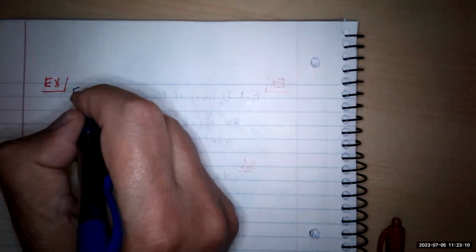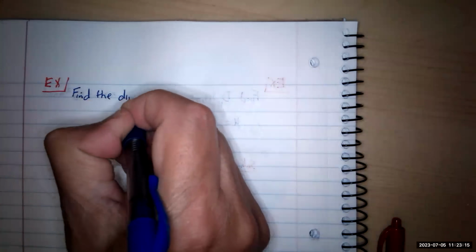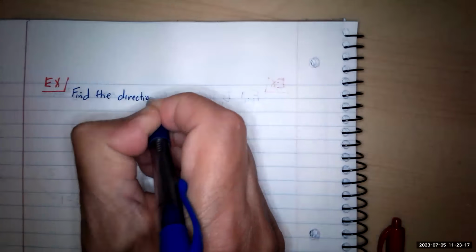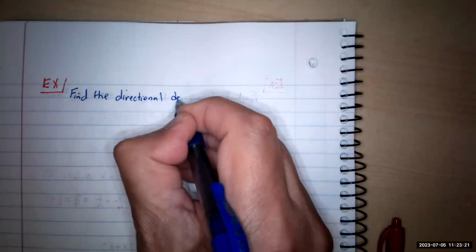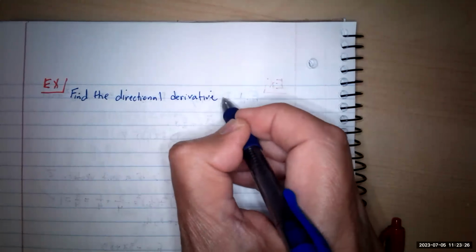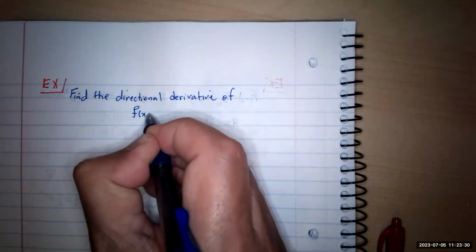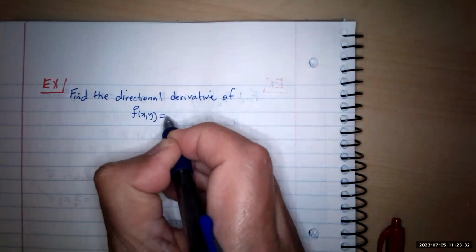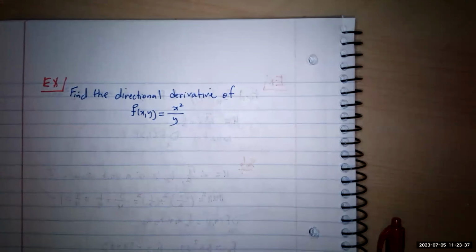Like this, you are asked to find the directional derivative of this function. The function is f of x comma y, which is equal to x squared y.